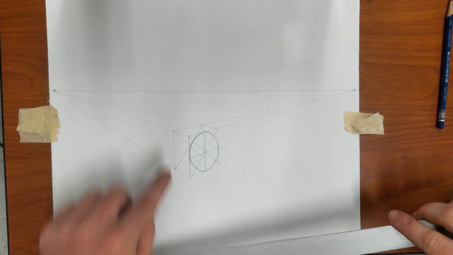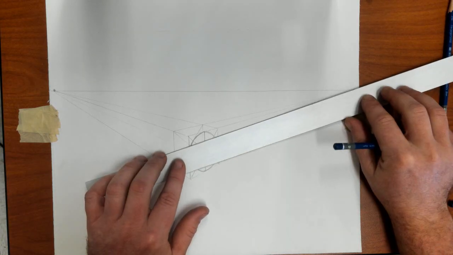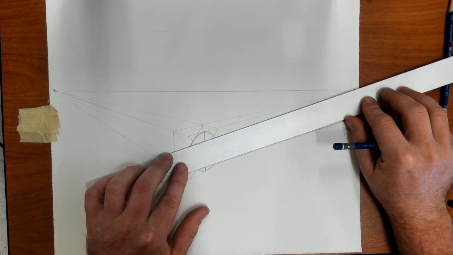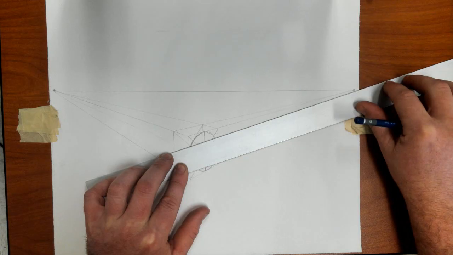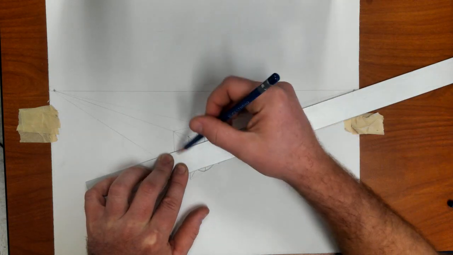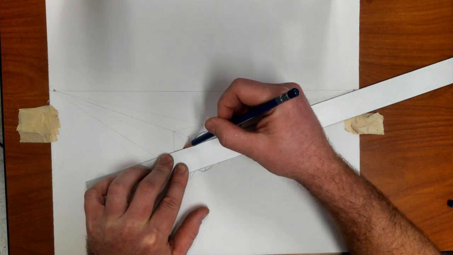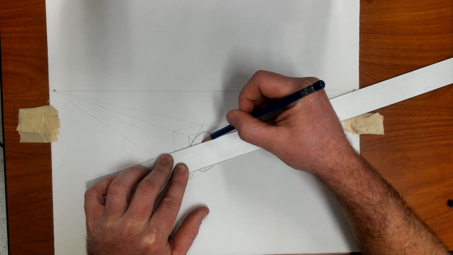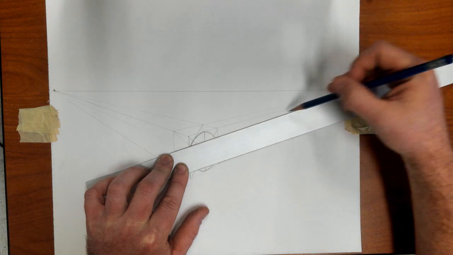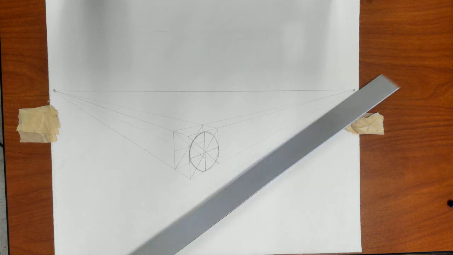And then I would do the same thing where I would look at where the center of that shape is, and I would go back to my vanishing point. So I'm going over to my right vanishing point.